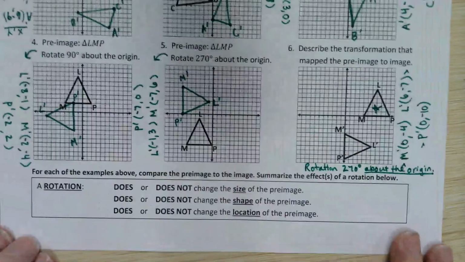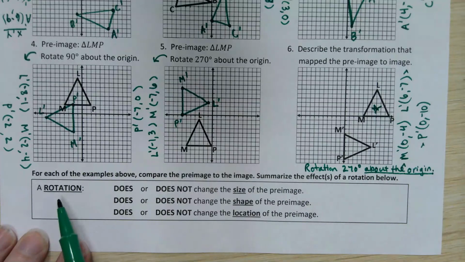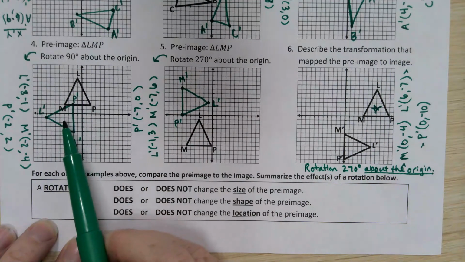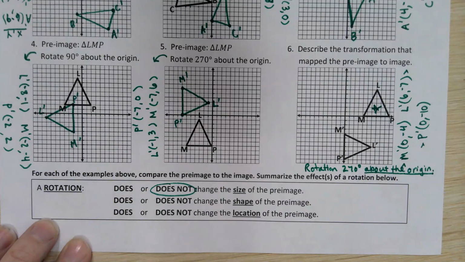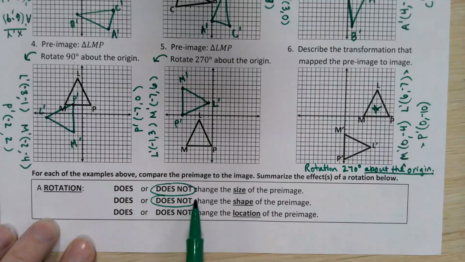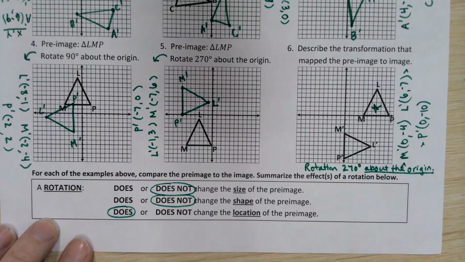All right, to finish up today, we're going to summarize. Take a look at all of the rotations we've done. Does a rotation change the size of the preimage? Preimage compared to image, preimage compared to image. No size changes are happening between those two triangles. Does it change the shape? Looks like the same shape to me, still a triangle, still the same kind of triangle, doesn't get squished or pulled or stretched in any way. But it does, like the others we've studied, change the location of that preimage. It's now in a new spot, not at the same place as it started, but somewhere different on that coordinate grid.